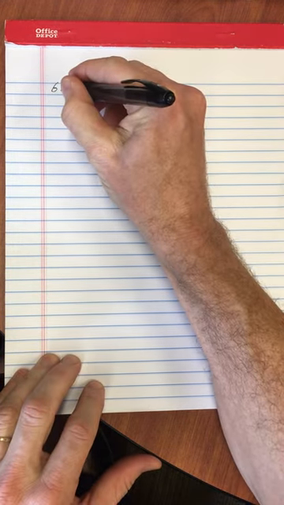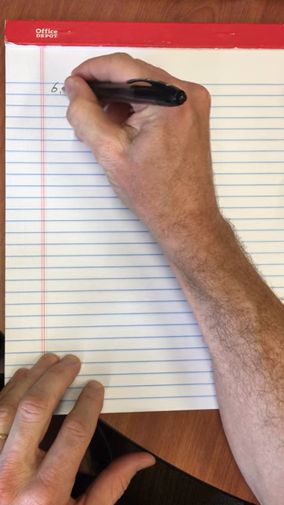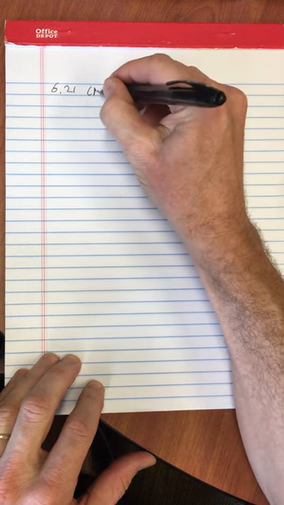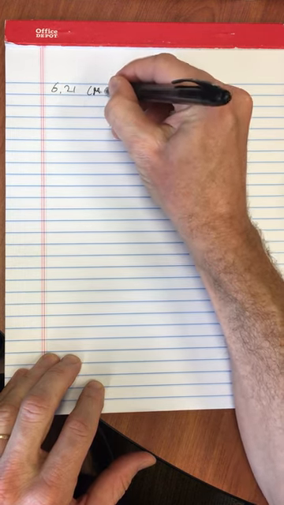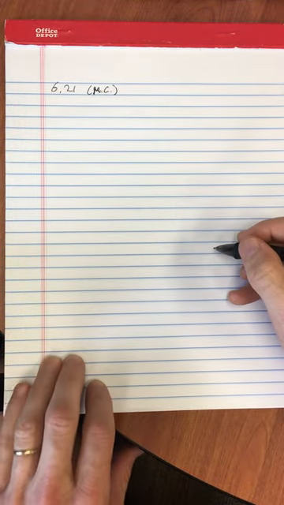Okay, going to do a couple of problems on forces in circular motion. So this is chapter 6, multiple choice question 21 at the end of chapter 6.